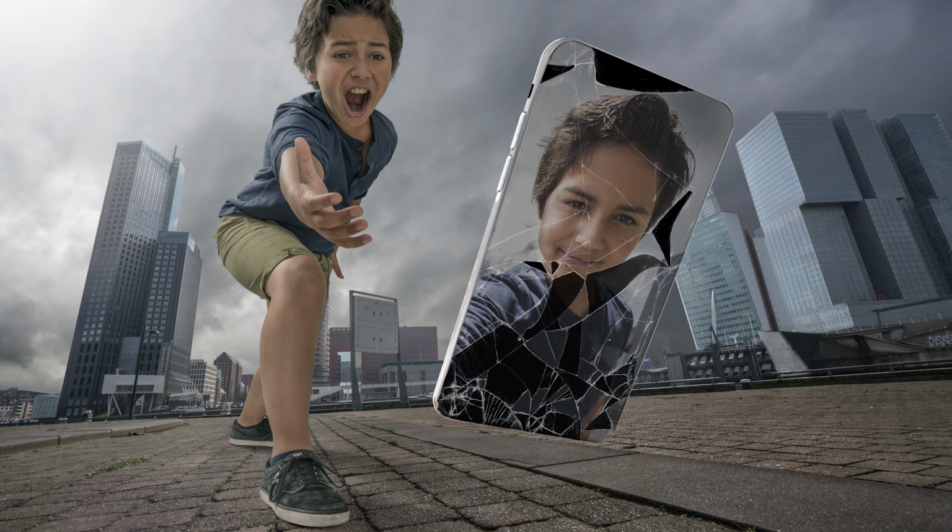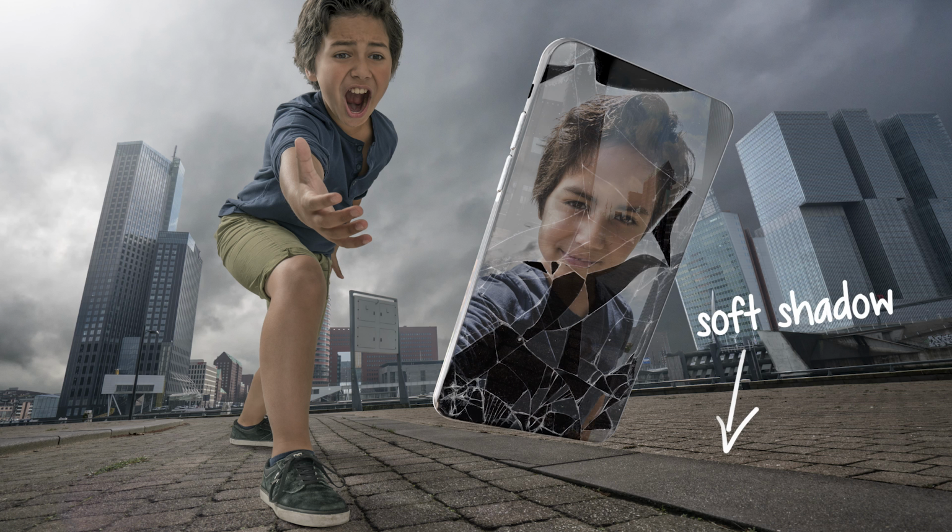And the glass of a phone is also shining a little bit. It reflects the background, the environment. So I also created some reflections in the screen. And because the iPhone is falling and it's close to the ground, not on the ground, but close to the ground, I also created a very soft shadow below the iPhone.